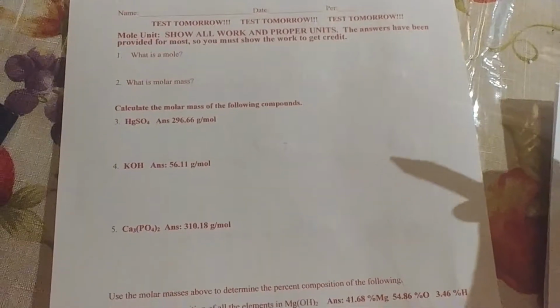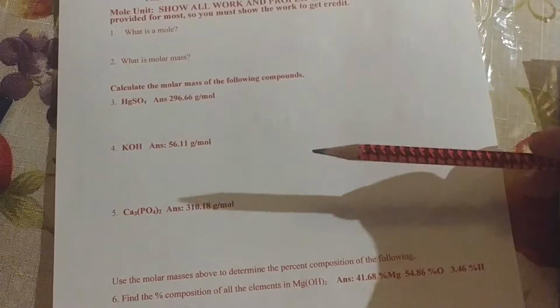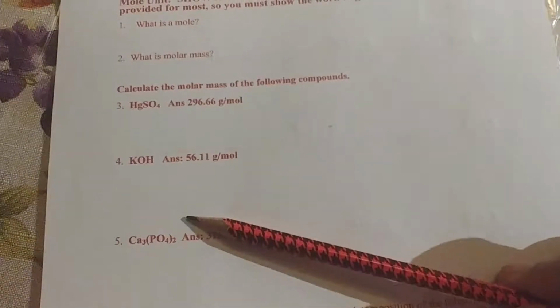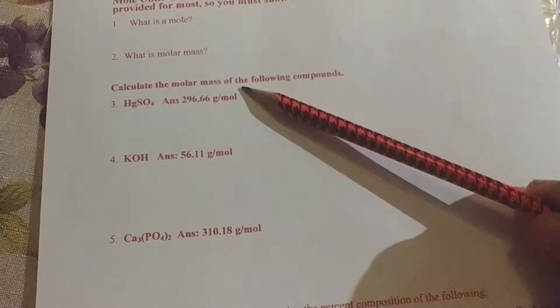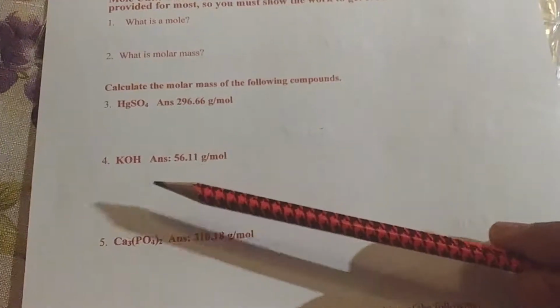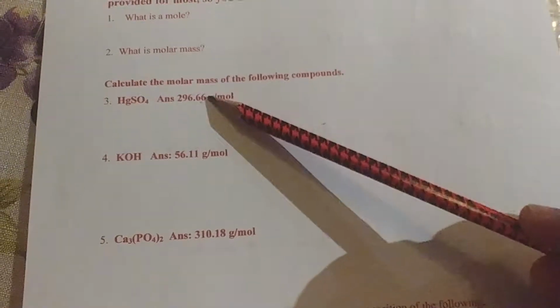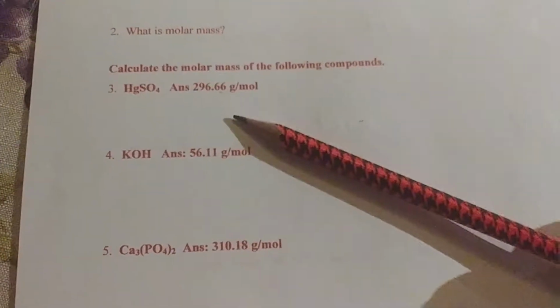But let's go ahead and take a look at the calculations. Okay, so I know we went over molar mass yesterday, but this is a refresher for anybody that wasn't there or wants to see it one more time. So what I did is I gave you the answers for each of these, and that way you can check. If it doesn't come out exactly the same, don't forget that it could be that you and I round it differently. But if it comes out pretty close, maybe yours comes out to 296.64, for example, then that's okay. It just has to do with the rounding.